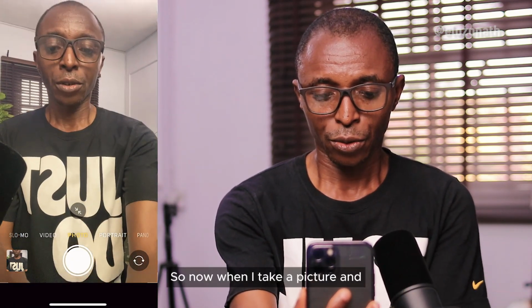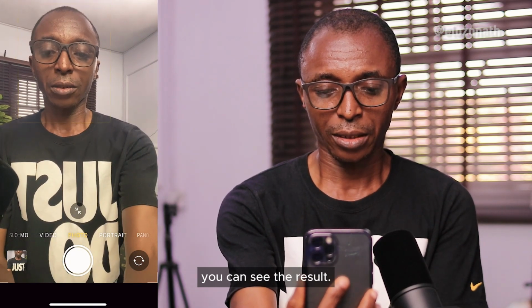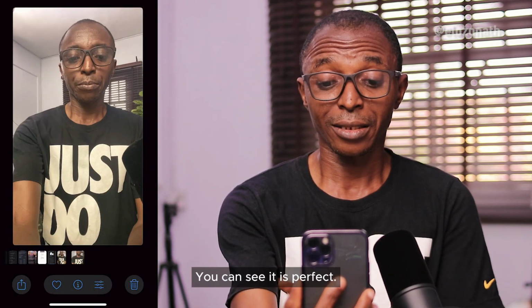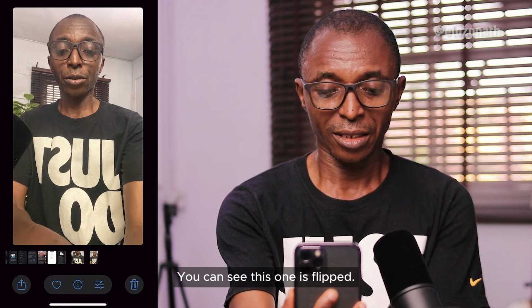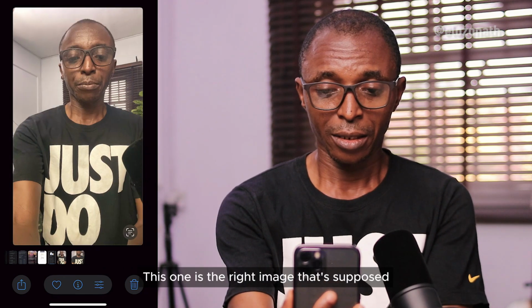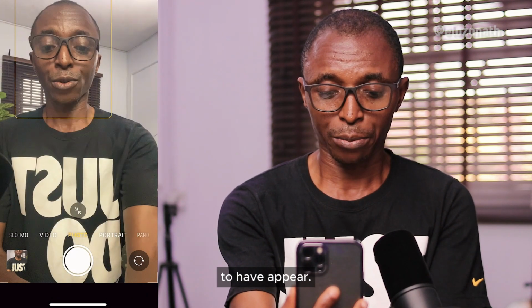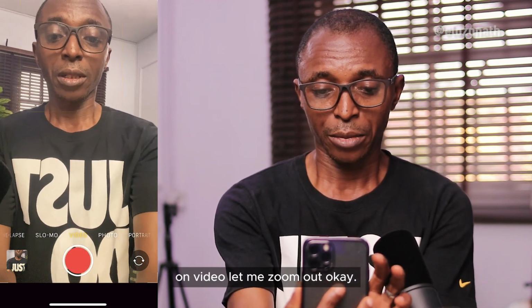Now when I take a picture, you can see the result, it is perfect. Now compare this with the former one. You can see this one is flipped, while this one is the right image that's supposed to appear. When I do the same thing on video, let me zoom out.